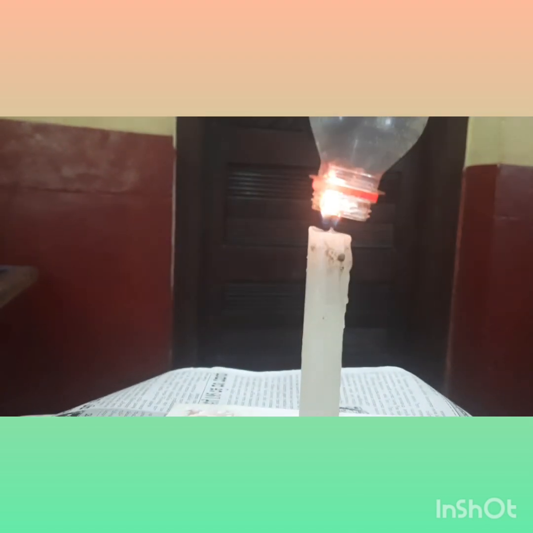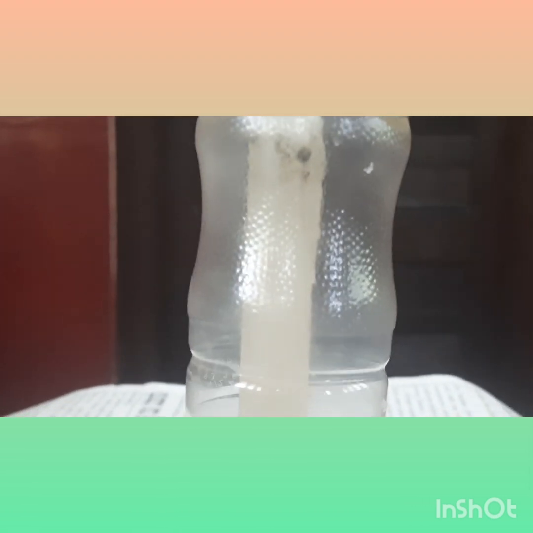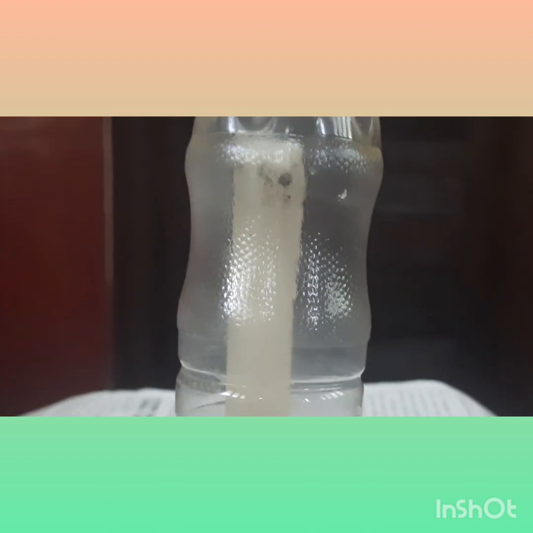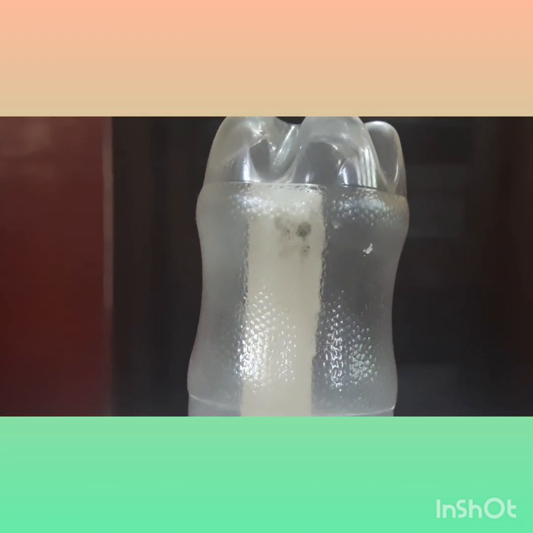I took a candle and lit it, or burned it. When I covered it with the bottle, you can observe some smoke. The flame goes off. Why? Because inside the bottle there is no air, no oxygen. So oxygen is very important for lighting a flame.